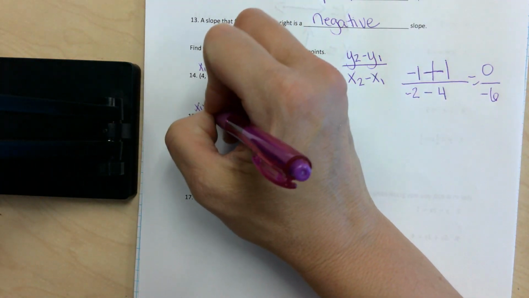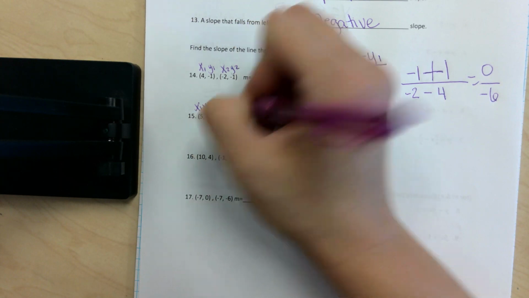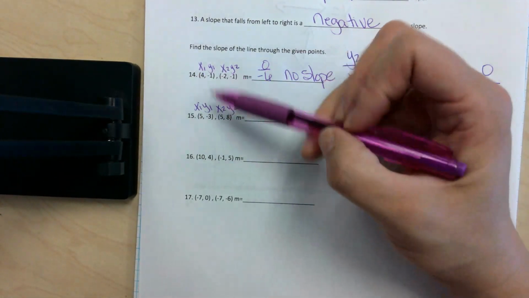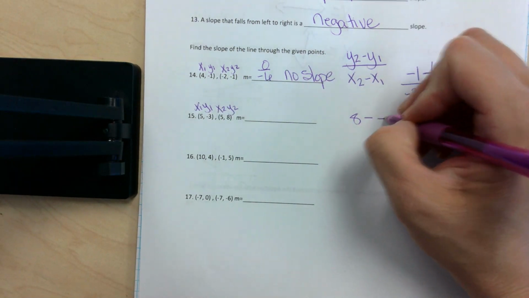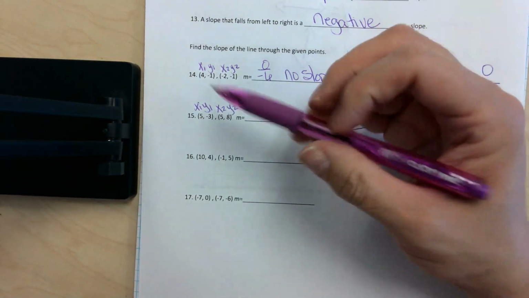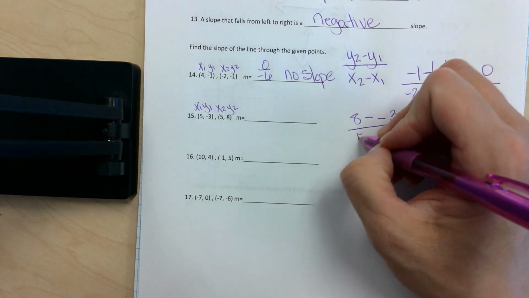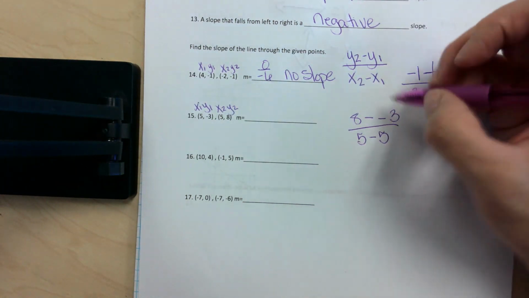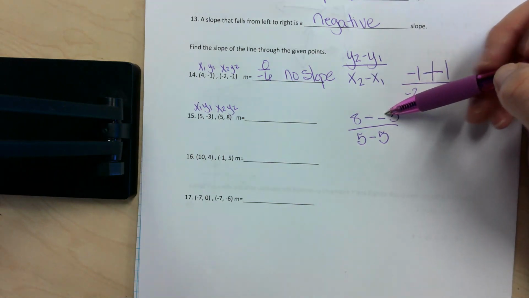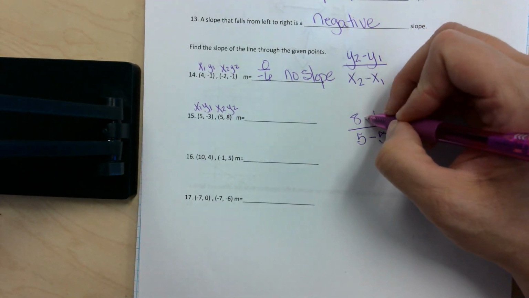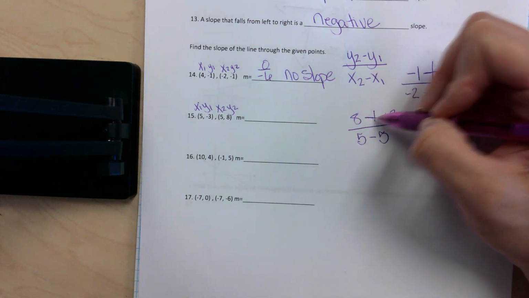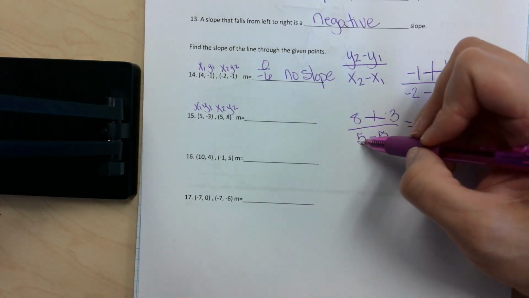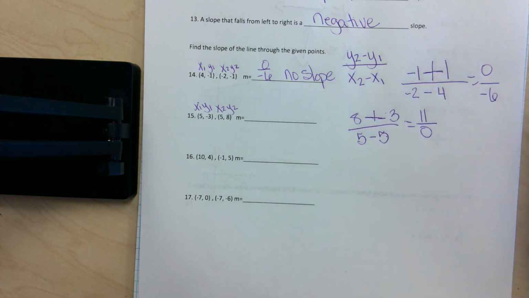Okay, X1, Y1, X2, Y2. Y2 is 8 minus y1 is -3 over x2 is 5 minus x1 is 5. I have a minus negative here, so I'm going to turn this into a positive. 8 plus 3 is 11 over 5 minus 5 is 0.